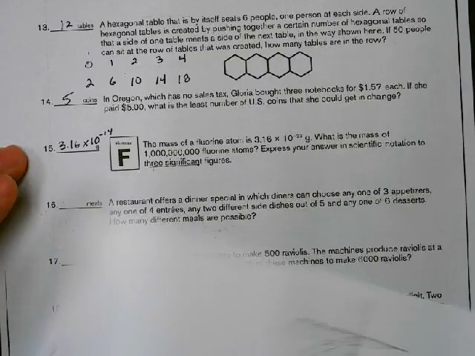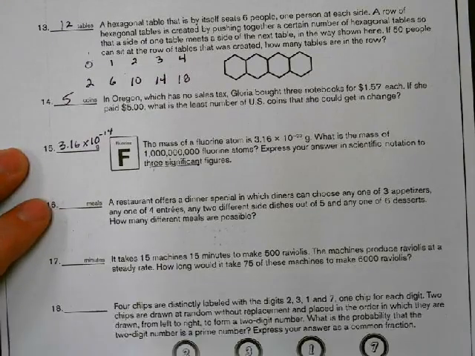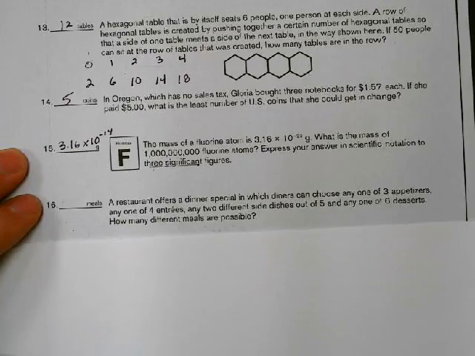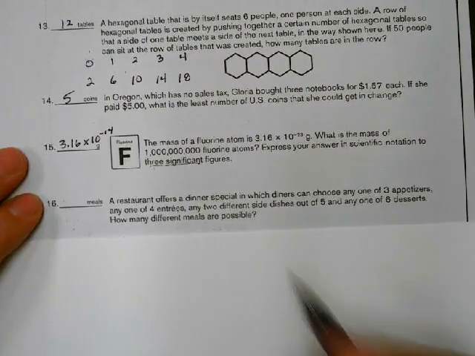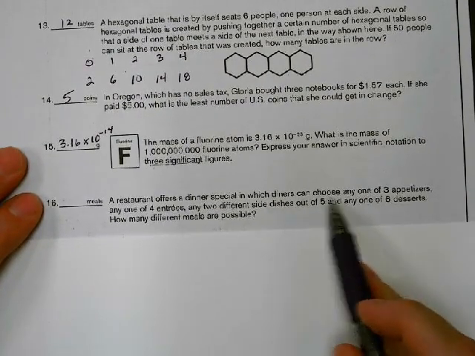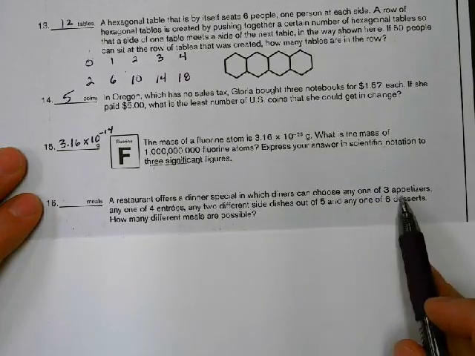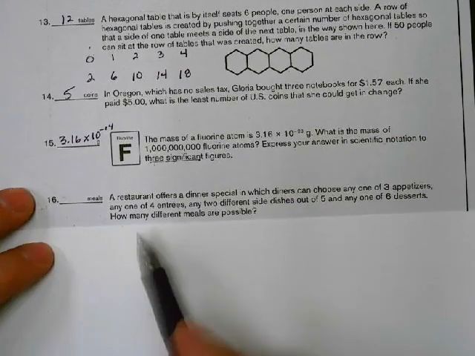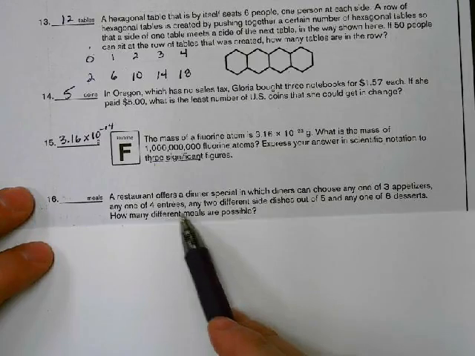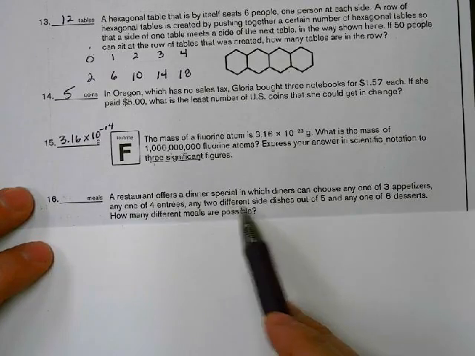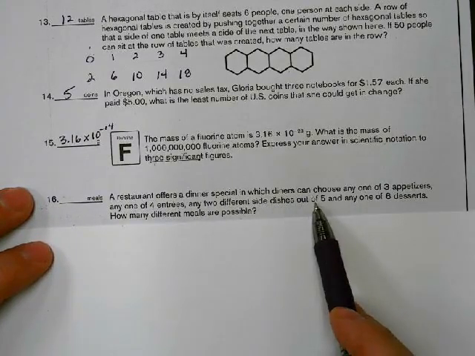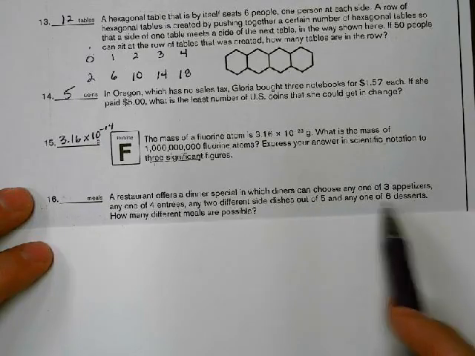Problem 16. A restaurant offers a dinner special in which diners can choose any one of 3 appetizers, any one of 4 entrees, any 2 different side dishes out of 5, and any one of 6 desserts.